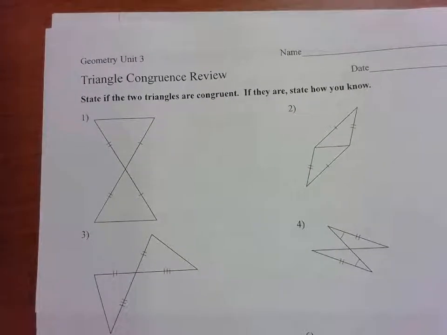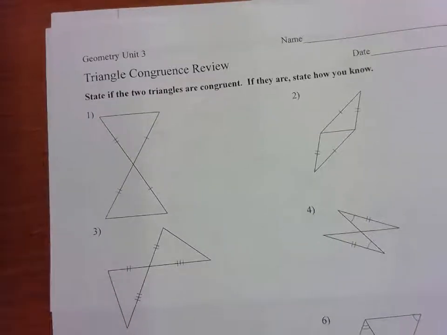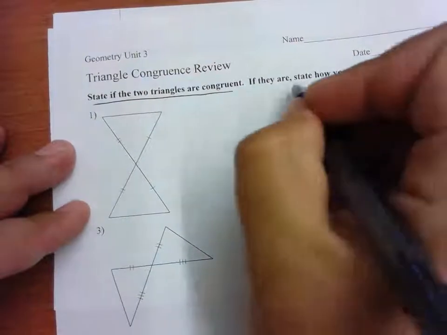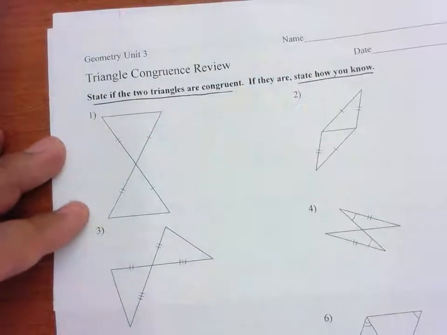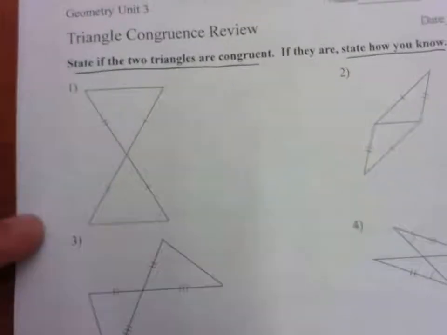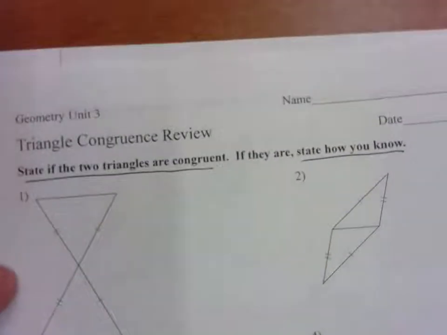All right, let's go over number 1. Number 1 says to state if the 2 triangles are congruent. If they are, state how you know. So I need you to explain yes or no, and then why. So, triangle congruence, that's what this worksheet is.